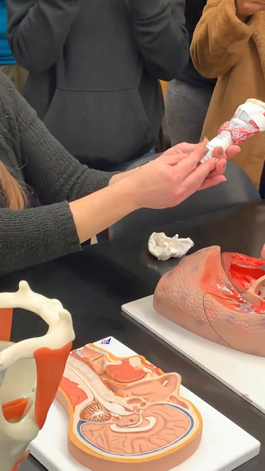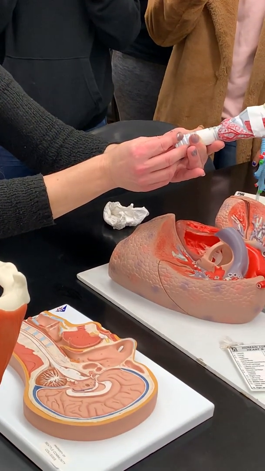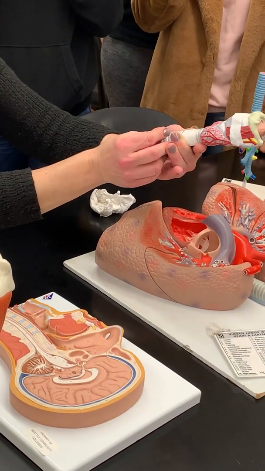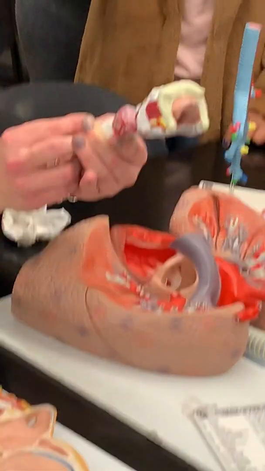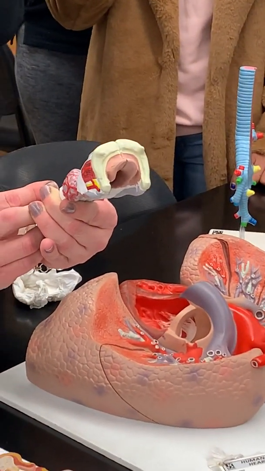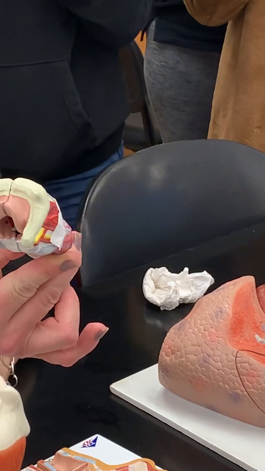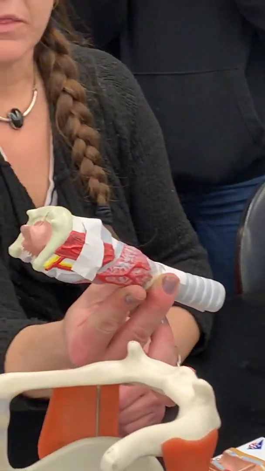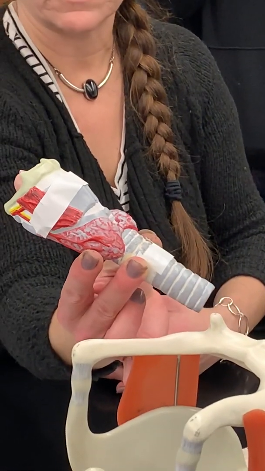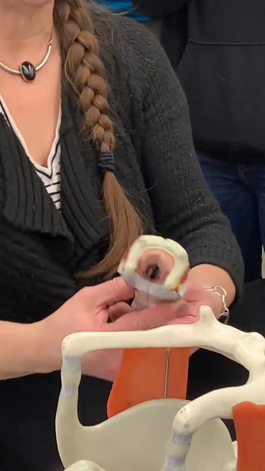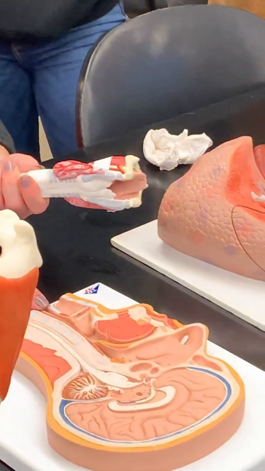Then you see the white bands on either side of that hole. Those are the true vocal cords. Then you see the red bands lateral to those. Those are the false vocal cords, also called the ventricular folds, also called the vestibular folds. The true vocal cords, the white ones, are the ones that vibrate and allow for sound. The false vocal cords, the red ones, work with the epiglottis to close the glottis so that food and liquid can't get through here and are forced into the esophagus.